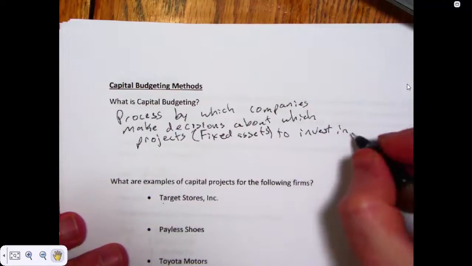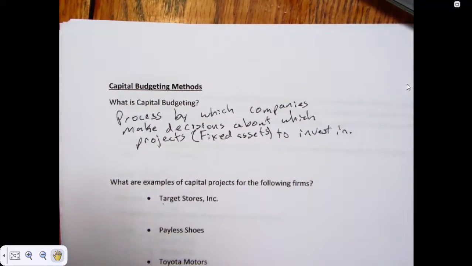So whenever a company comes across an idea or something they need to do, they're going to evaluate it primarily using quantitative measures, like I mentioned before, NPV, IRR, and the rest of them. We're also going to talk a little bit later on about some qualitative issues we may want to consider as well.